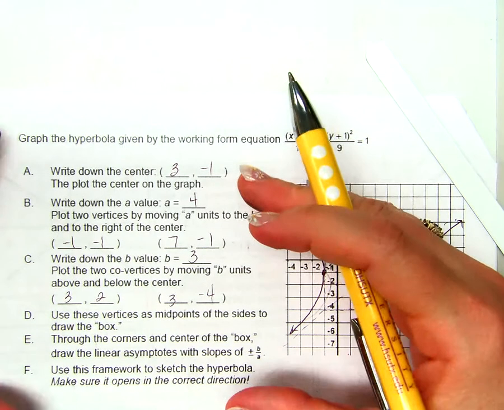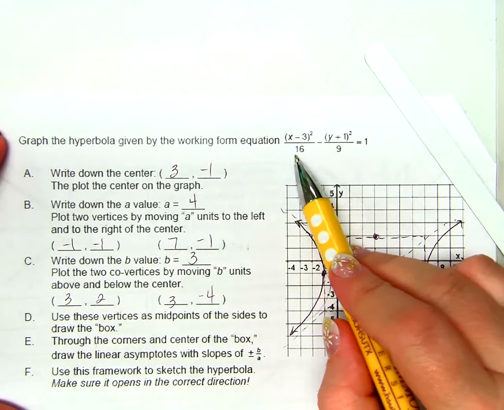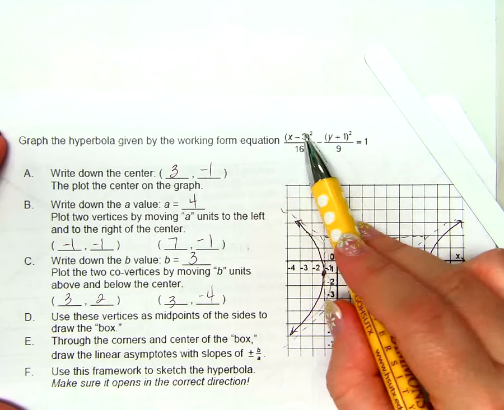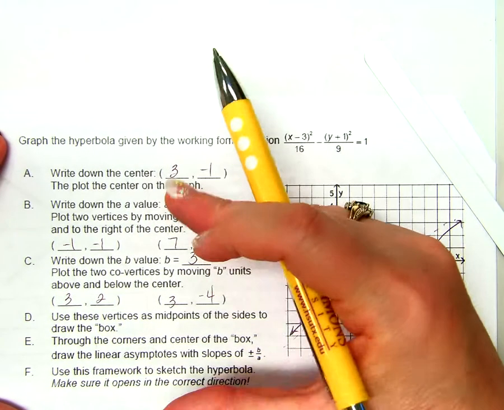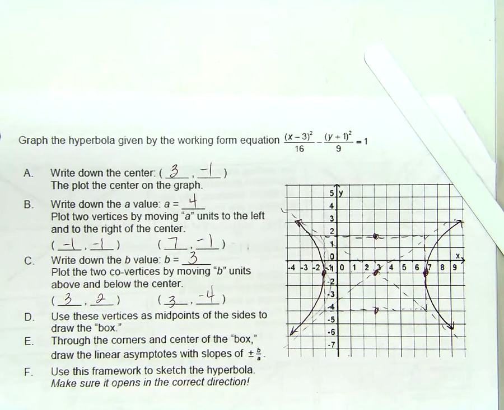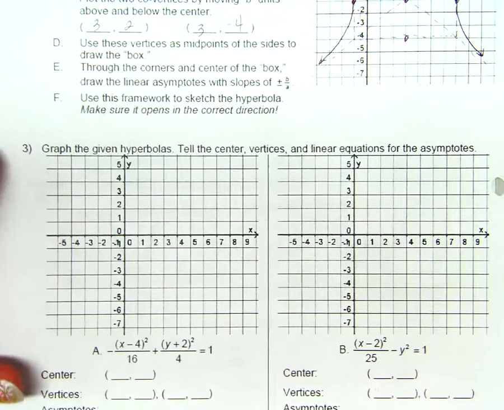Oh, how did she know that it opens left to right? Which term is positive up here? The x term is positive, so I know it's going to eat the x. Because it is hungry. Are we good? Any questions? Okay, let's go on to number 3 before somebody gets in trouble.